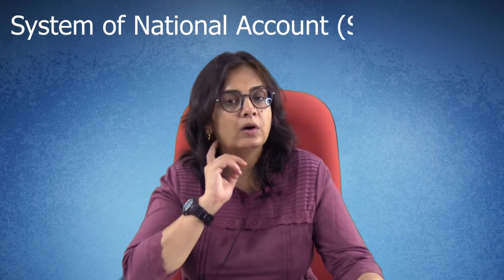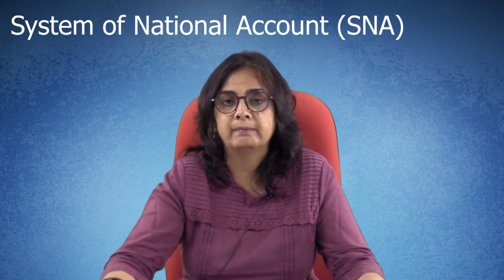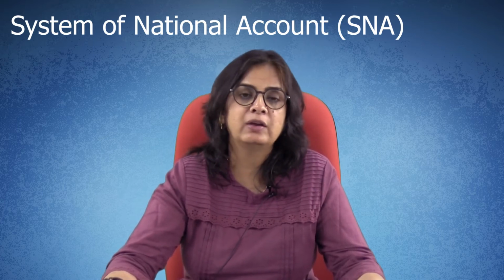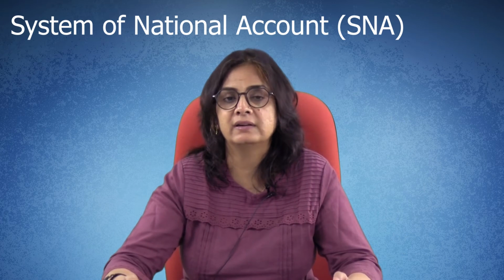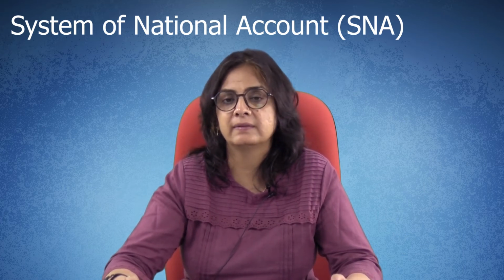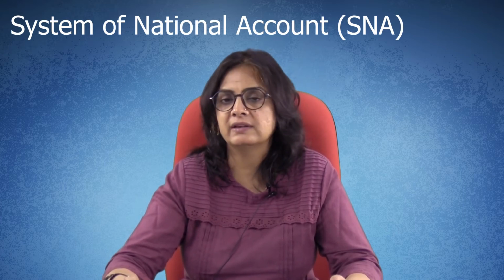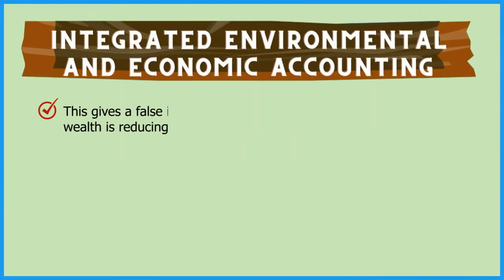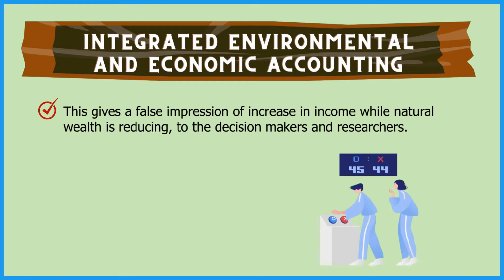The traditional system of national accounting, or SNA, is now recognized as inadequate as it cannot accurately measure the contribution of the environment and the impact of economic activities on it, due to the exclusion of the non-marketed services provided by our natural assets. There is also inconsistent treatment of depreciation on man-made and natural assets, and inadequate representation of the degradation of the environment. Now, this gives a very false impression of an increase in income while natural wealth is basically depleting. And this is what it gives to decision makers and researchers.